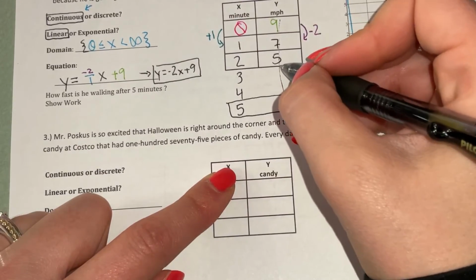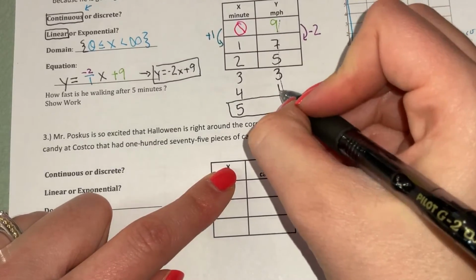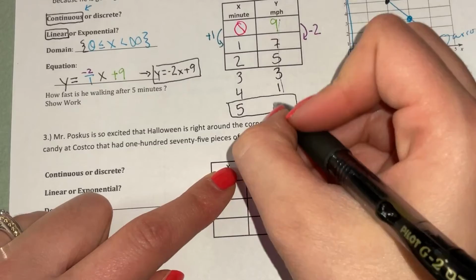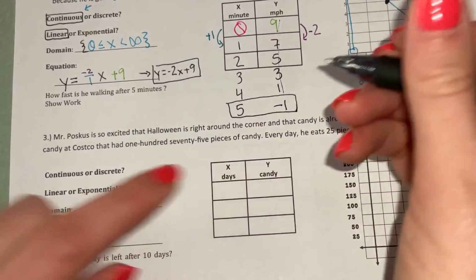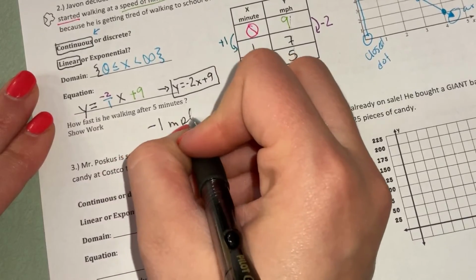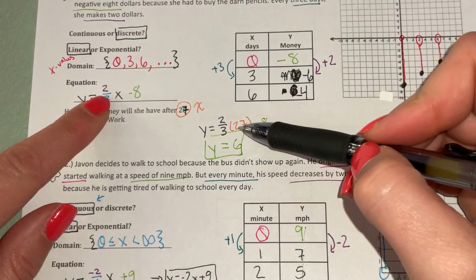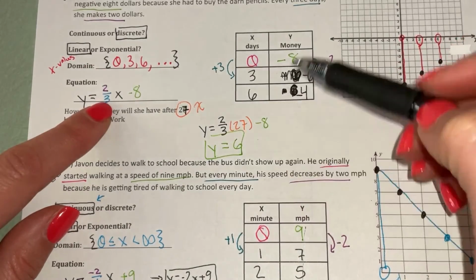So 5 minus 2 is 3. 3 minus 2 is 1. 1 minus 2 is negative 1. So after 5 minutes, he's walking negative 1 miles per hour. So you can extend the table, or you can take the equation and replace your x. Those are your two options. Both are good.